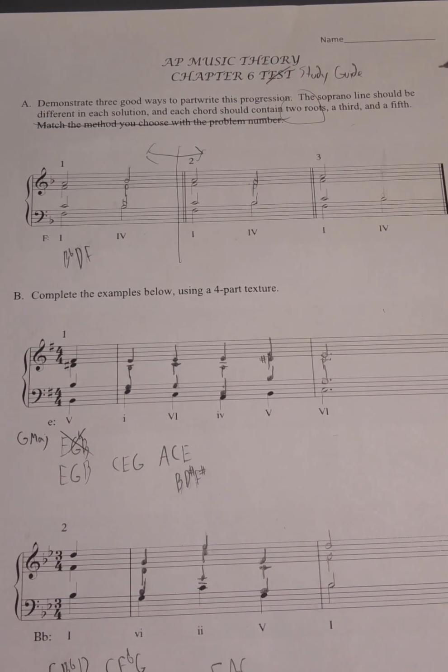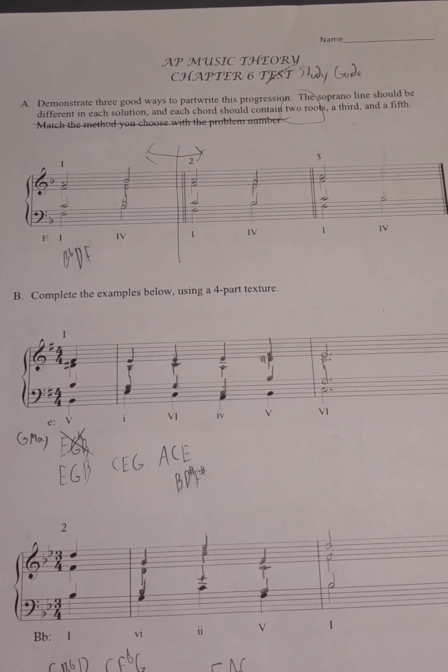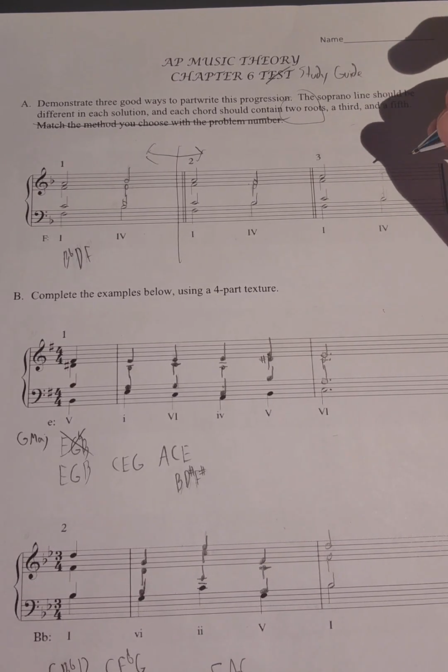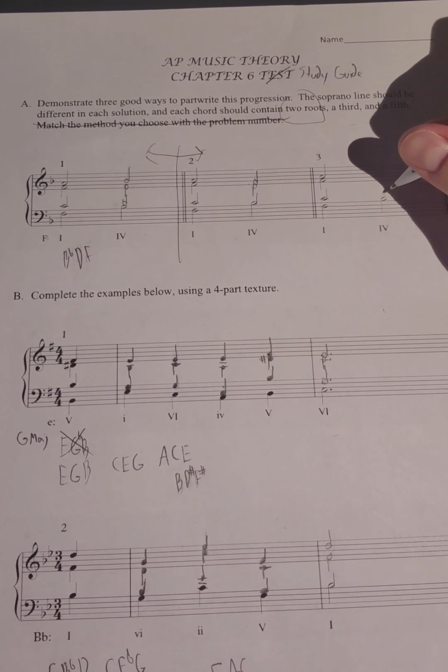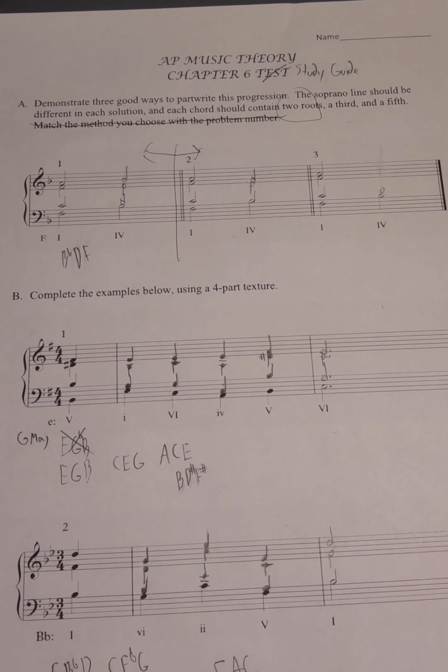Now number 3, I actually had a bit of trouble doing it. What I did is put a D above here. Actually, let me get out my commandment sheet. So I think I got that with me.